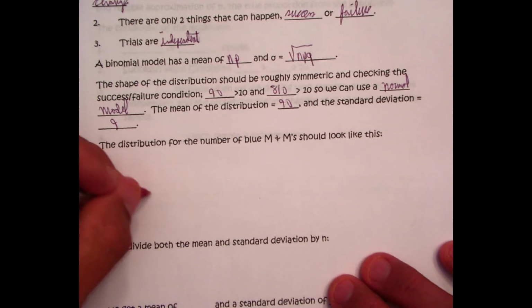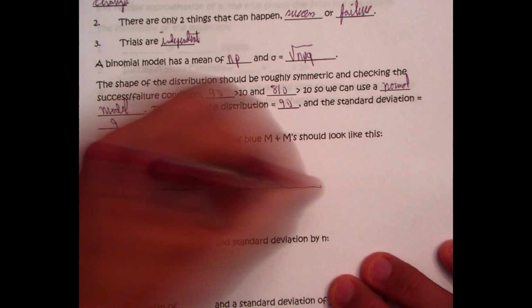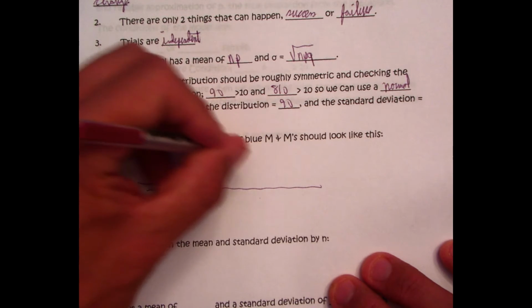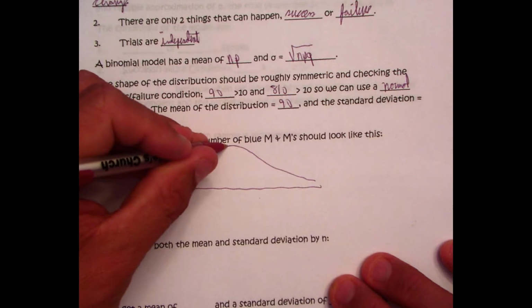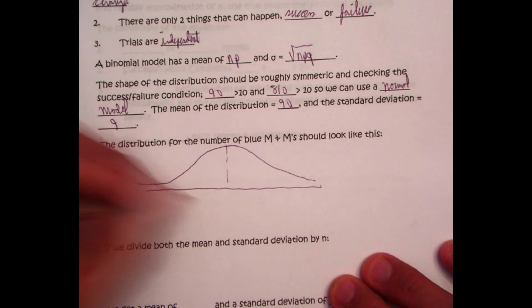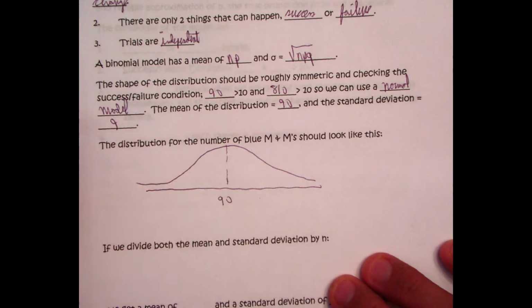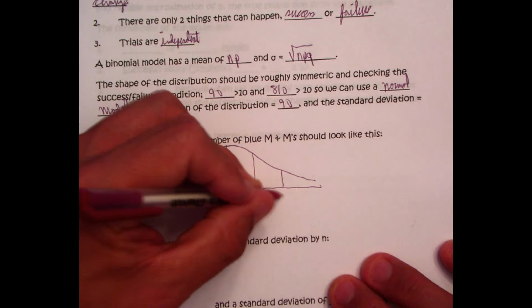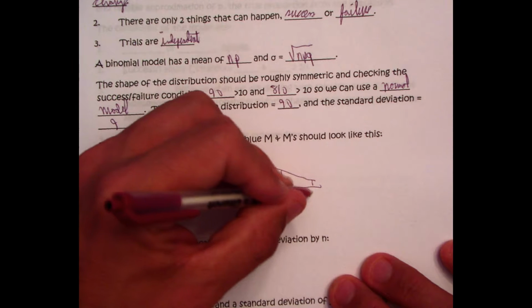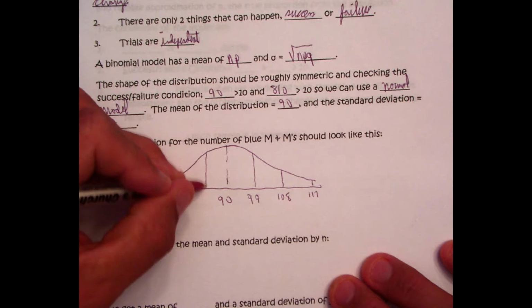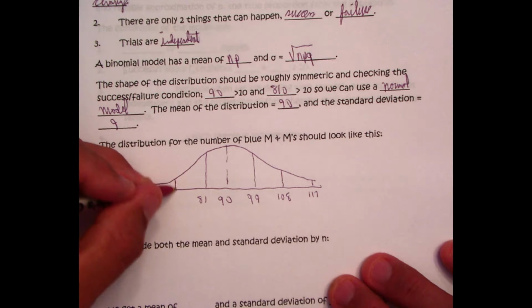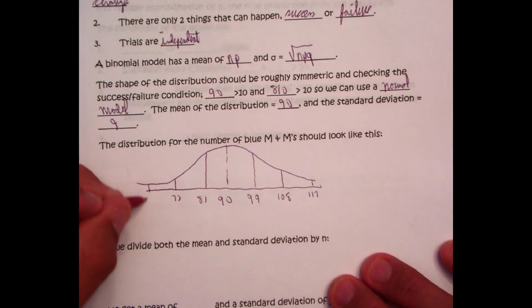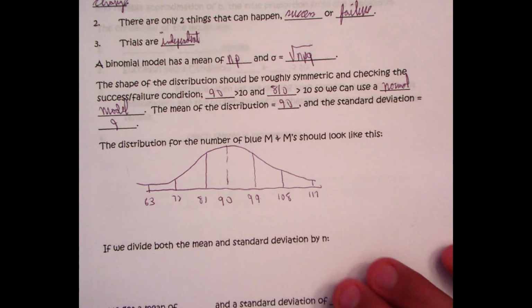So our normal model would have a mean of 90. Mean of 90. And then one standard deviation would be 99, and then 2 would be 108, and then 3 would be 117, and then down this way we would go 81, 72, 63. Okay.